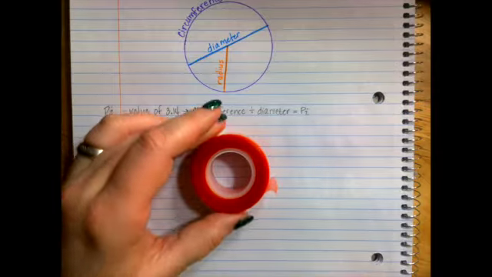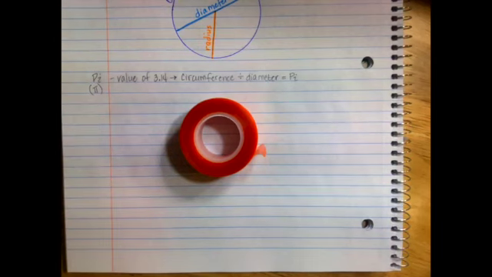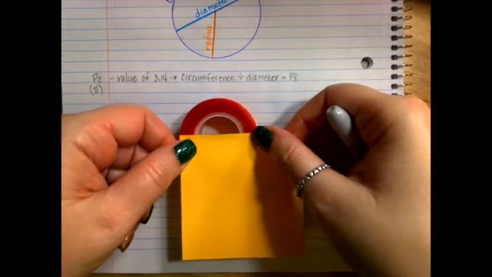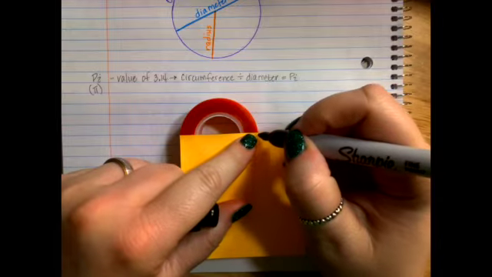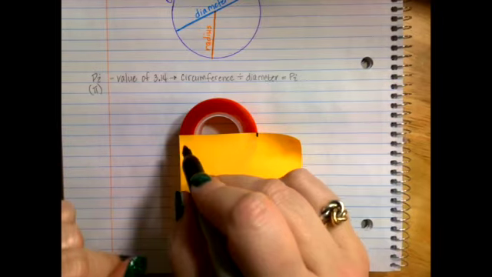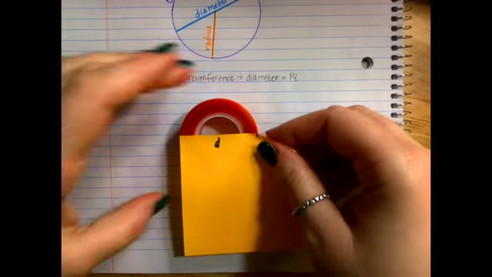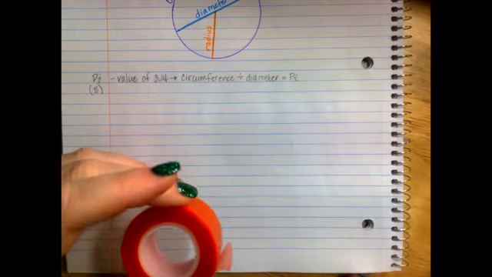So I have a round spool of tape here. Okay, so I am going to try my best to measure across the diameter here. I'm using a piece of paper so I can mark it. Okay, so it's this distance across. I'm going to mark it as D for diameter. I'm going to set this aside for a second.